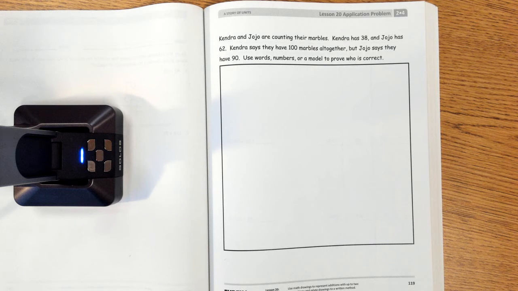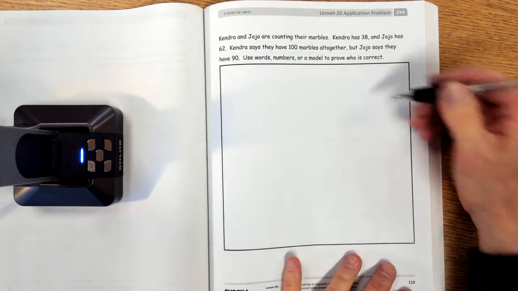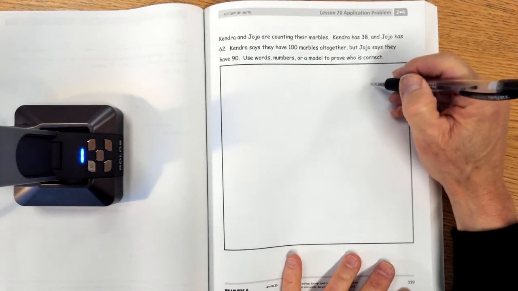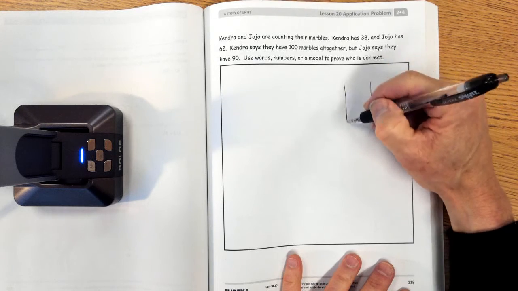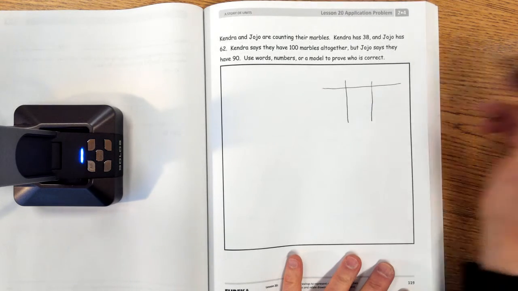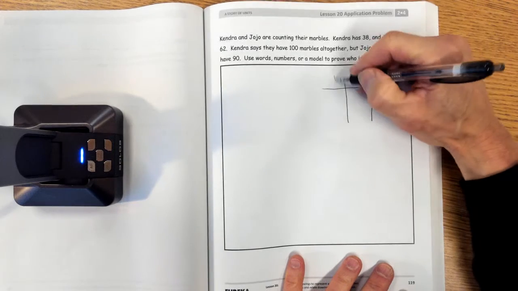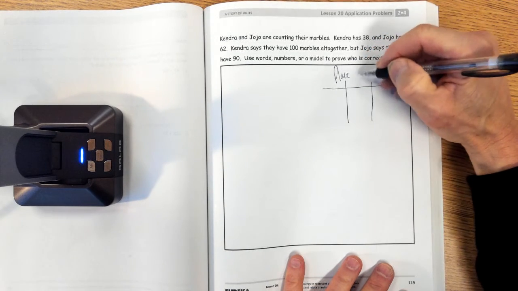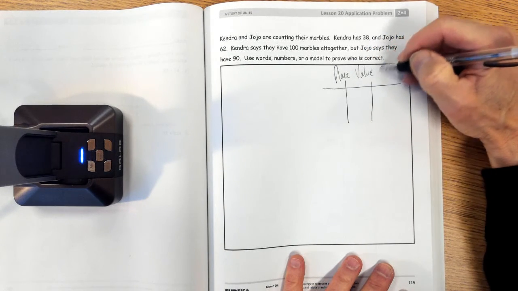Yesterday we did some stacking and we showed with discs how we would regroup or bundle whenever we needed to. And today we're going to continue our work with that, except we're not going to use the discs anymore. Today we'll make some drawings. And the drawings will be similar to drawings that we've made in the past. And in these drawings we would want to be able to show on a place value chart what we're doing, right?